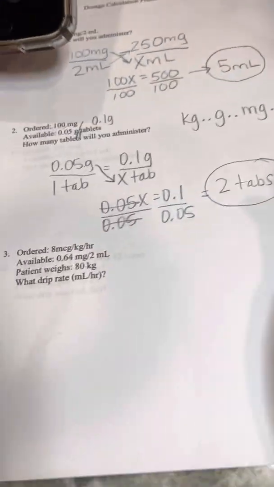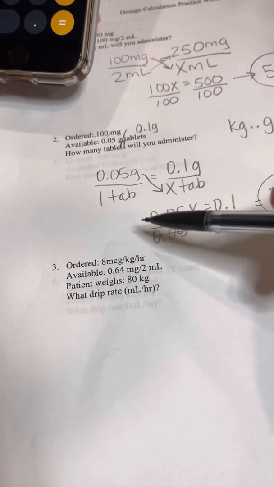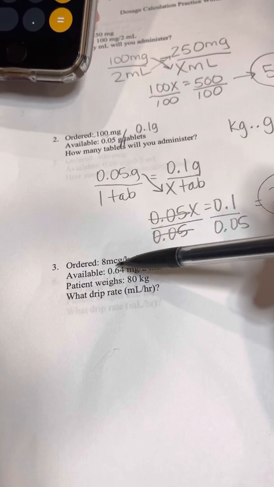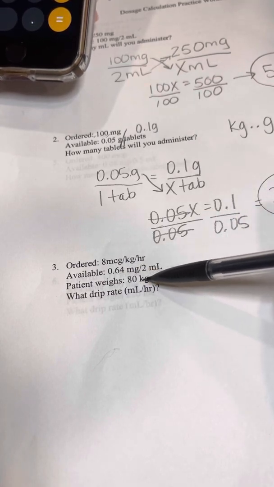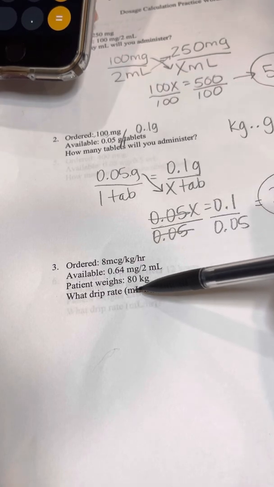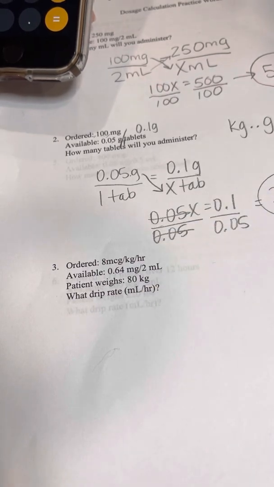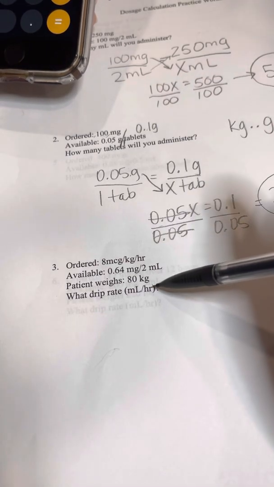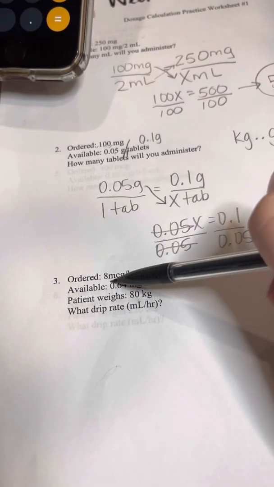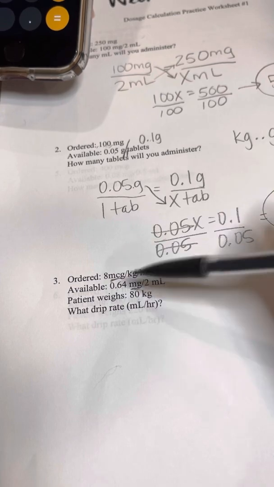All right, number 3. Our order is 8 micrograms per kilogram per hour. Available, we have 0.64 milligrams in 2 mLs, and our patient weighs 80 kilograms. At what drip rate, how many mLs per hour, are we going to run this? So first we notice that these are different, micrograms and milligrams.